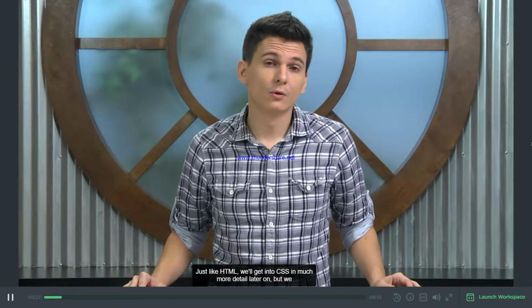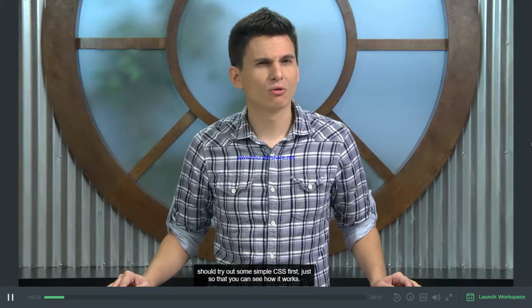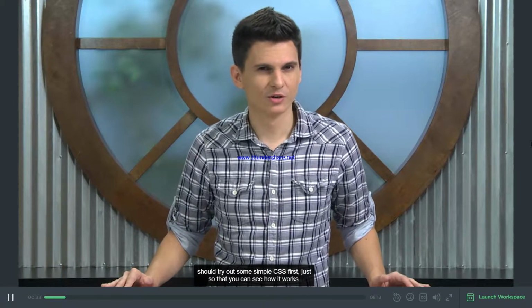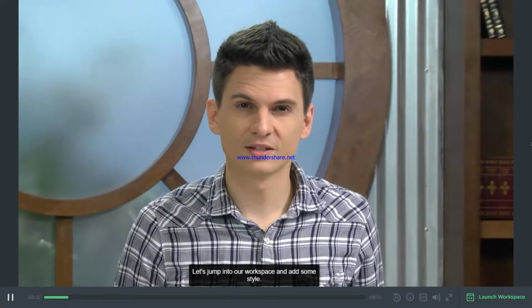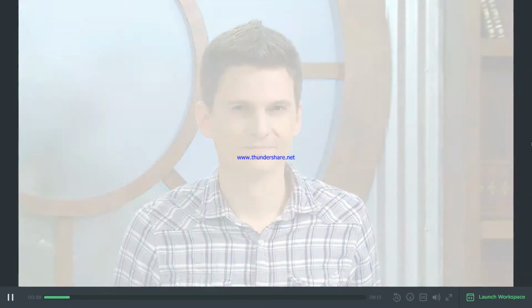Just like HTML, we'll get into CSS in much more detail later on, but we should try out some simple CSS first, just so that you can see how it works. Let's jump into our workspace and add some style.